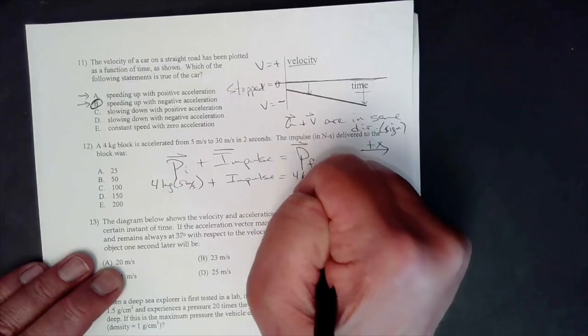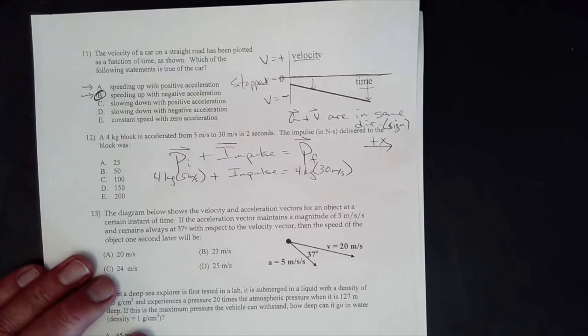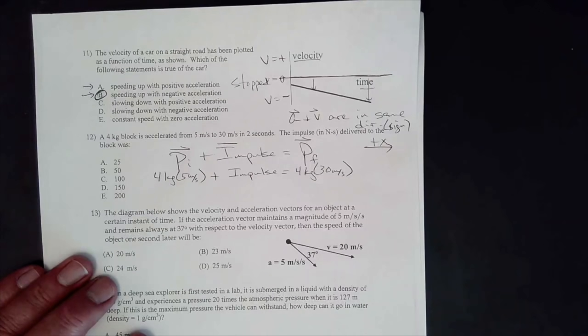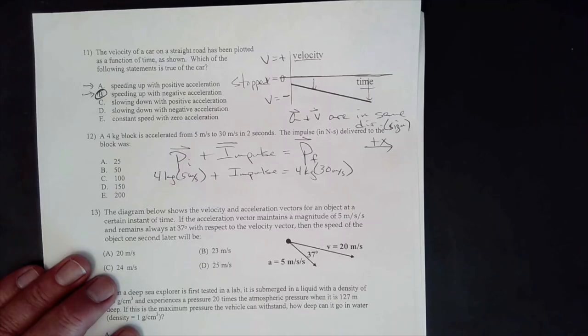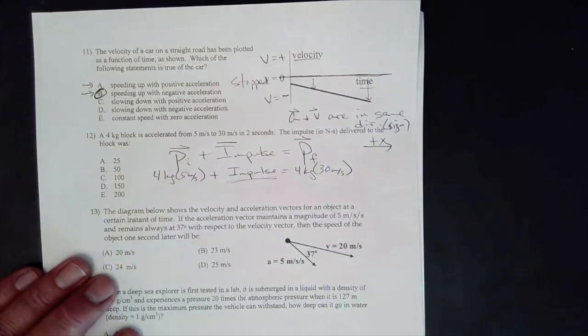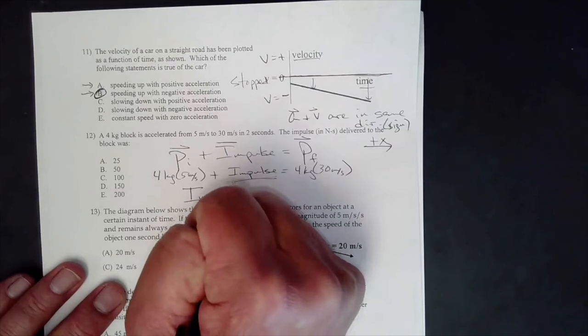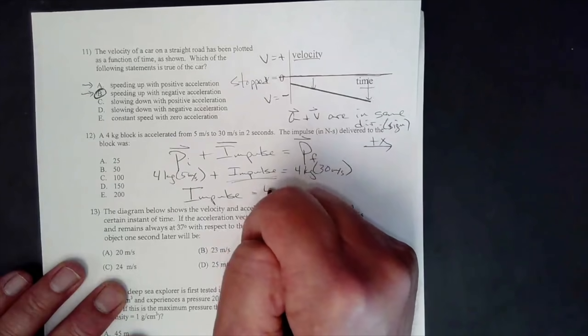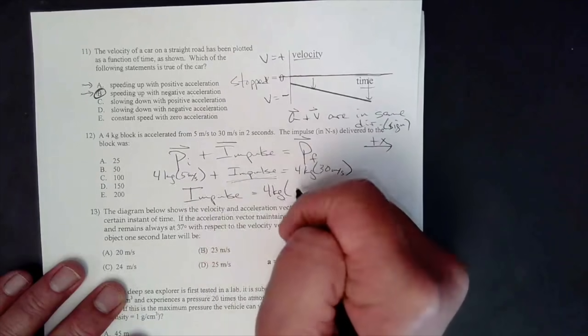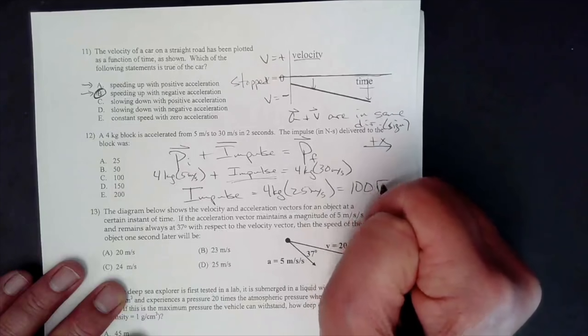Now, what about the 2 seconds, Greg? Well, that's the tricky part. That's the part that I should probably repent of, is that if I wanted to know the force acting on this block, I would need those 2 seconds. But the impulse is the combination of force and time, and so it's all bundled in there. So if I solve for the impulse, I get 4 kilograms times 30 minus 5, or 25 meters per second, equals 100 newton-seconds. So the answer is C.